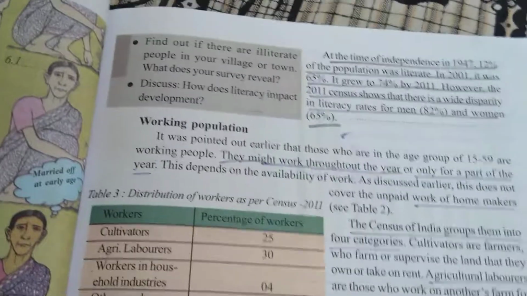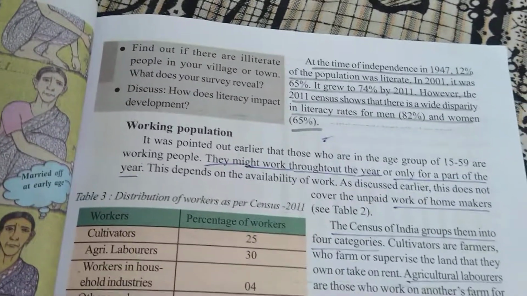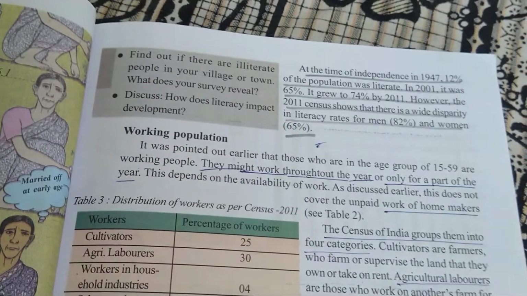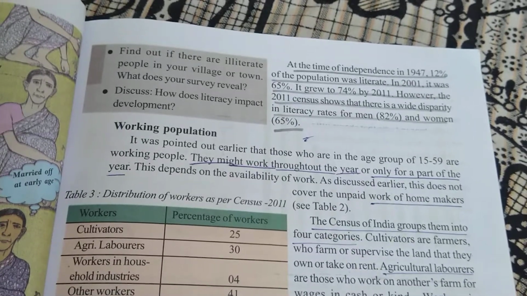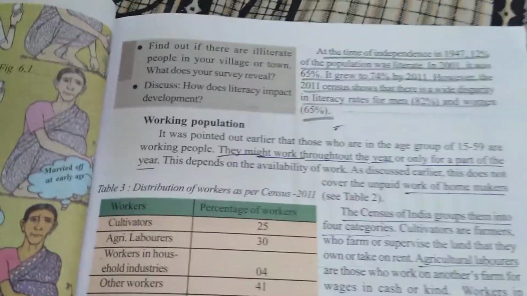So when you compare in 2011 also, men are more literate, and women are at least 23%, 27% less than men.